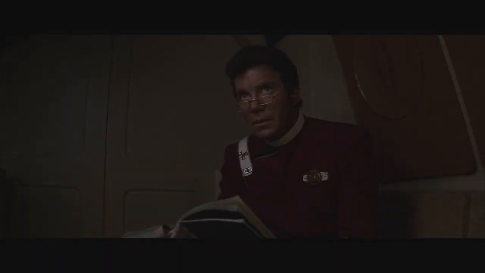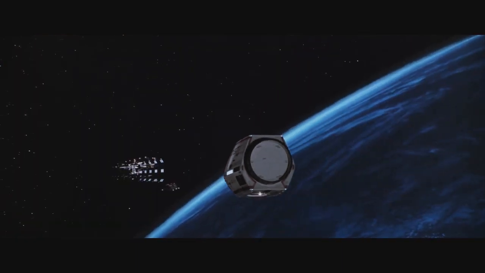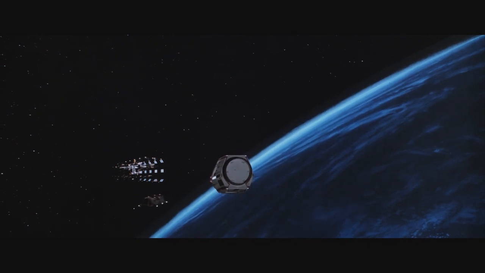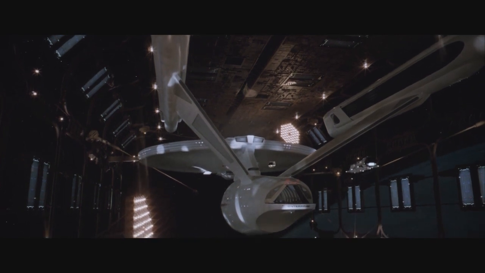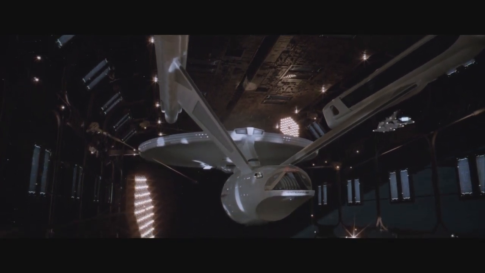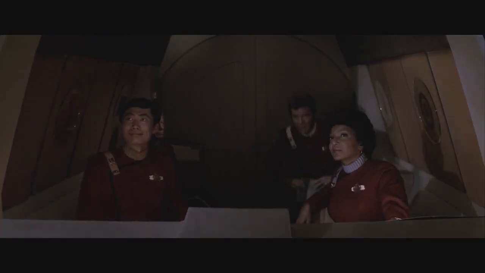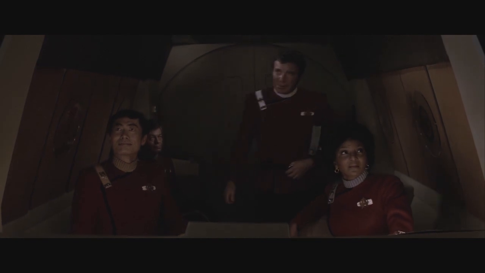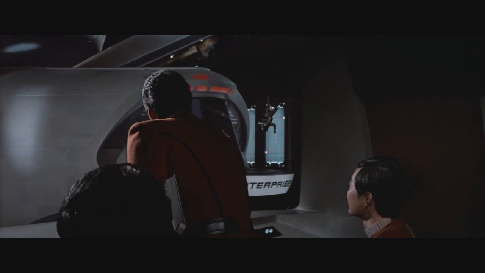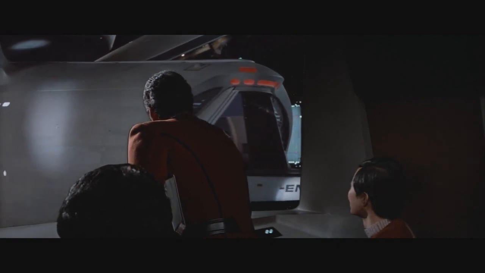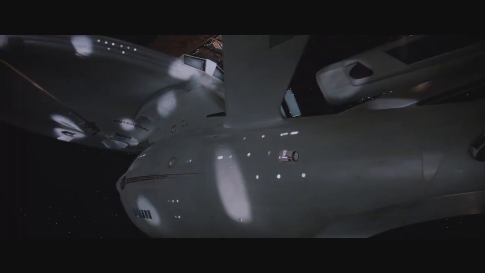Enterprise to Admiral Kirk's shuttle. You're cleared for docking. Approach port side torpedo bay. Enterprise, this is Admiral Kirk's party on final approach. Enterprise welcomes you. Prepare for docking. I hate inspections. I'm delighted. Any chance to go aboard the Enterprise.